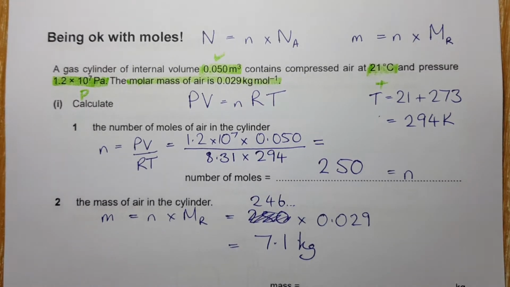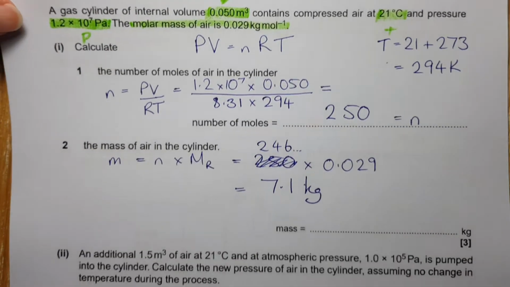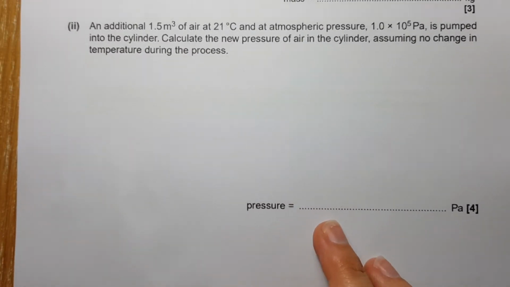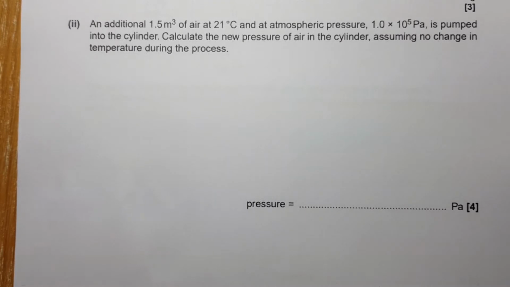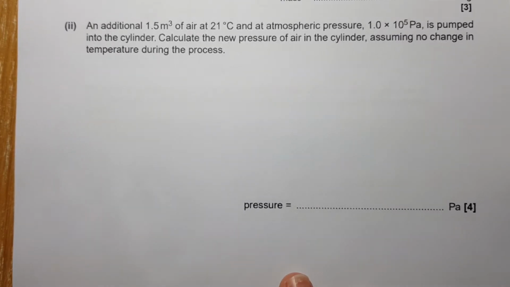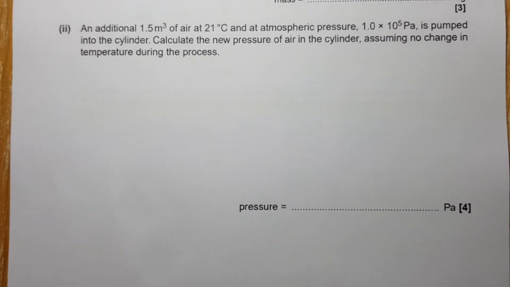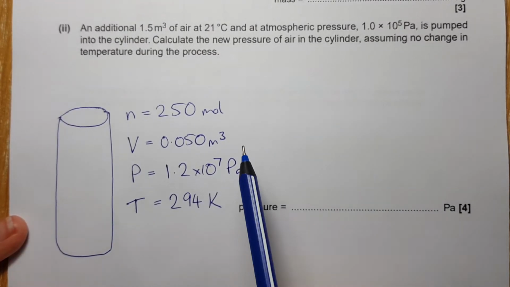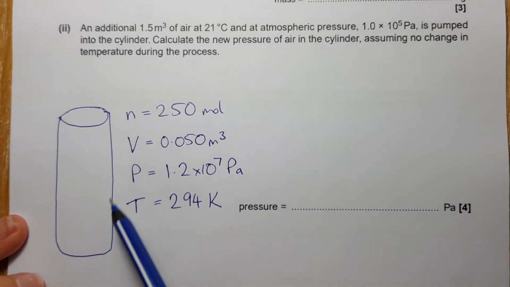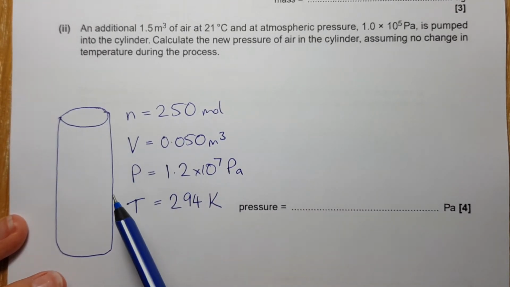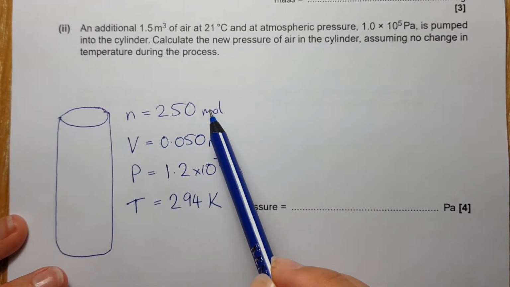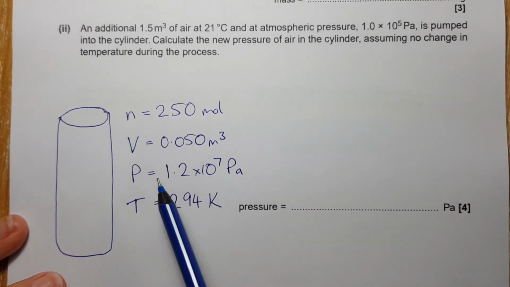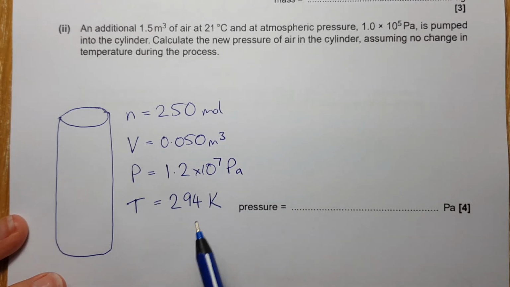Now the next bit, it's not focusing on moles, but I've left it in because it's like the next one we're going to do. It's where you're putting two samples of gas together, and the key to this one is to add the number of moles together to get the total number of moles. So we've just worked out that here's our cylinder of gas, and it's got 250 moles of gas in it. The volume of the cylinder is this, the gas inside is at that pressure and that temperature.